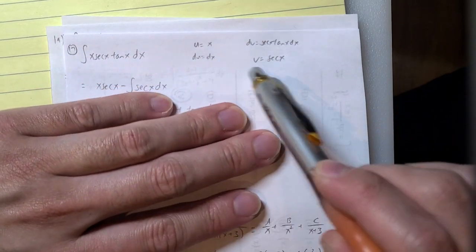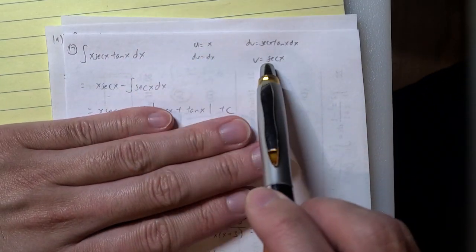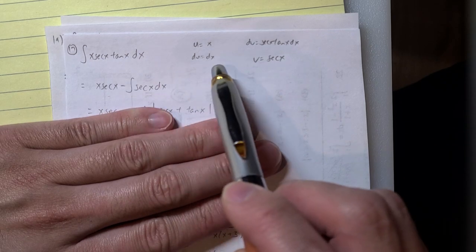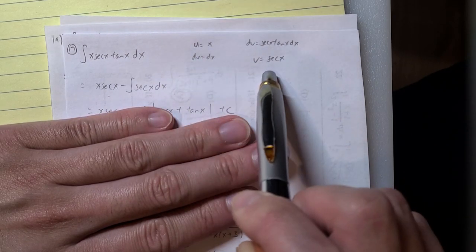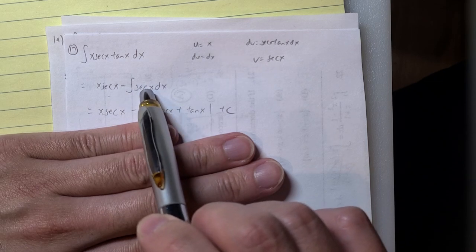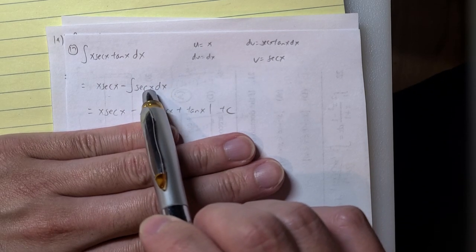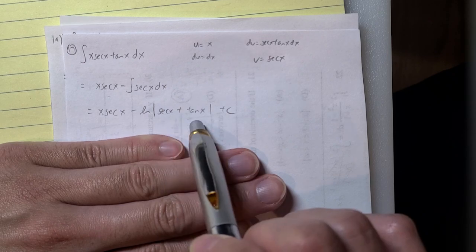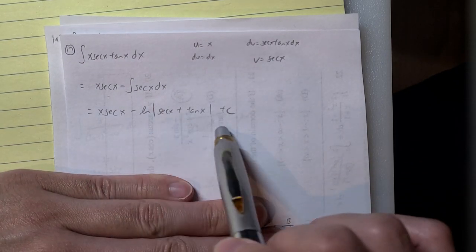uv minus integral v du, that's integration by parts. So uv is x secant x, minus the integral of v du, which is secant x dx. This you should memorize because it's hard to derive. What's the integral of secant? It's ln of secant x plus tangent x. So this is your final answer right here.